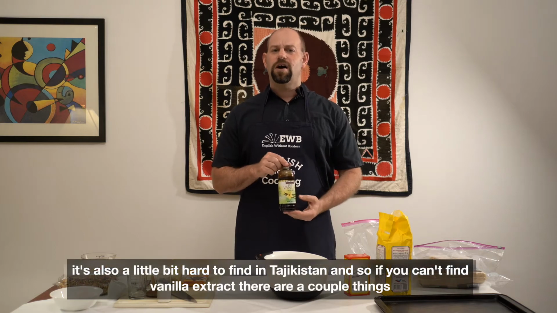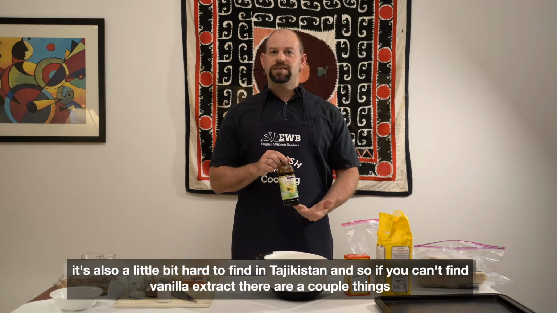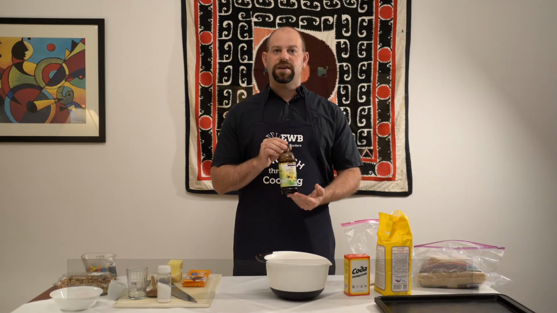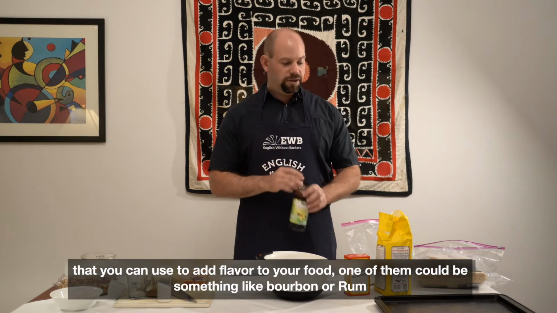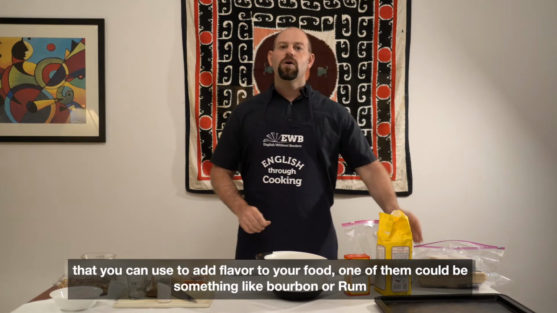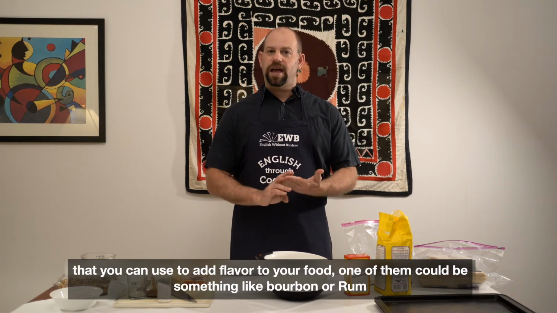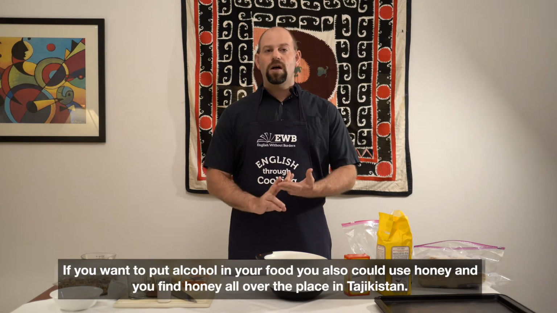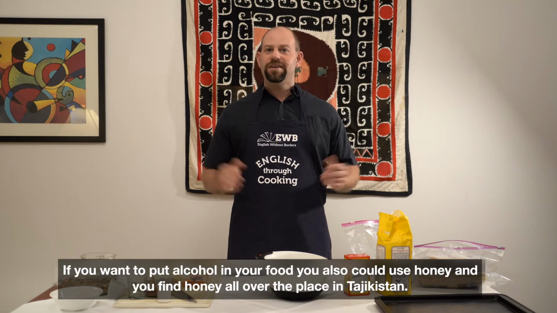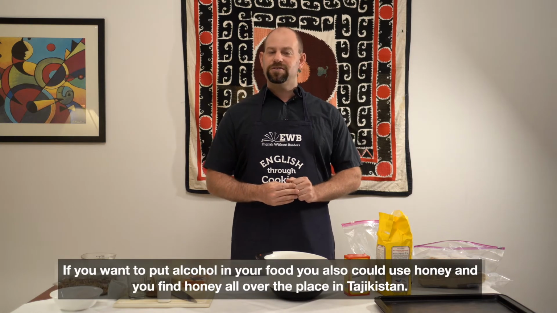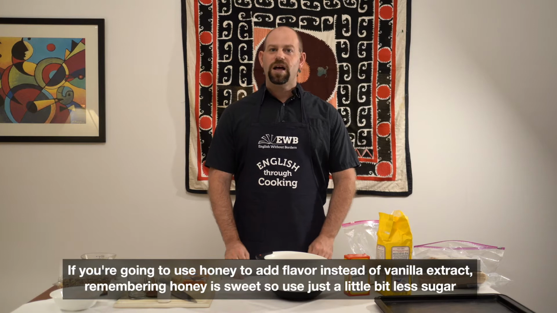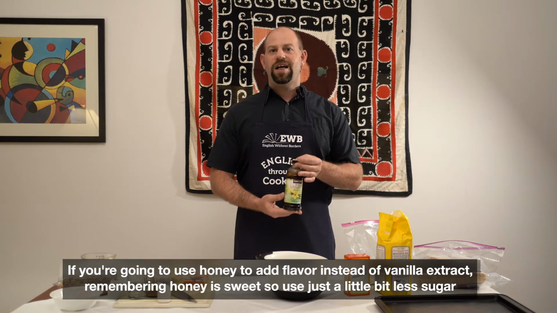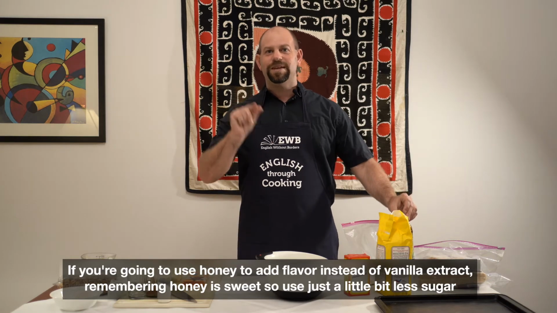It's also a little bit hard to find in Tajikistan, and so if you can't find vanilla extract, there are a couple things that you can use to add flavor to your food. One of them could be something like bourbon or rum, if you want to put alcohol in your food. You also could use honey, and you find honey all over the place in Tajikistan. If you're going to use honey to add flavor instead of vanilla extract, remember that honey is sweet, so use just a little bit less sugar.